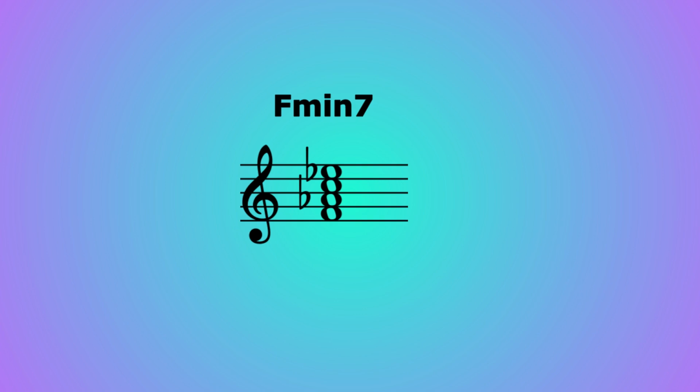Minor 7th chords have a somewhat stable sound to them. The melancholy of a pure minor chord is somewhat softened by the addition of the minor 7th. Again, here are some minor 7th chords played in rapid succession.